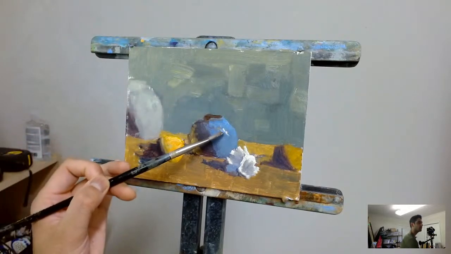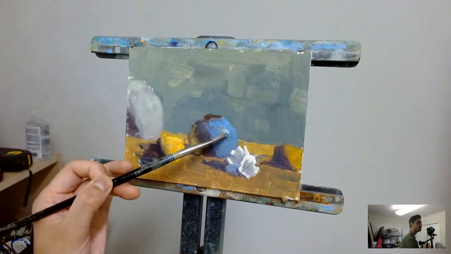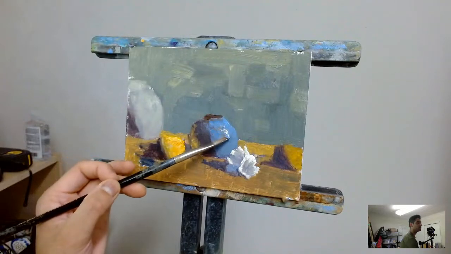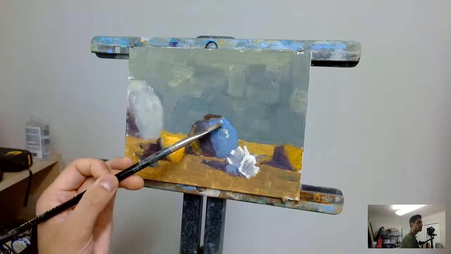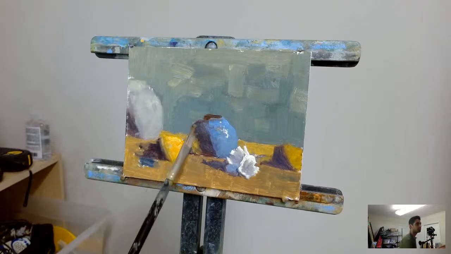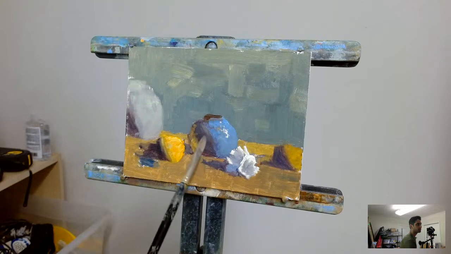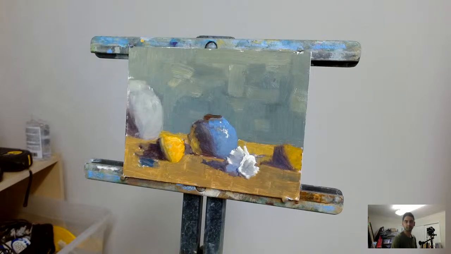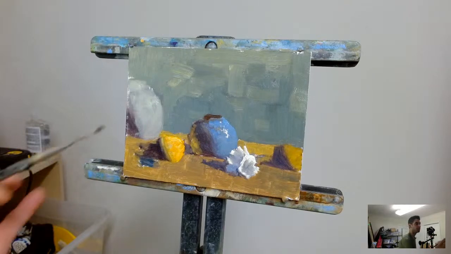Bring back the highlight here. Again, highlight is the color of the light. So it's got nothing to do with the object. So it catches it over here as well. Okay.